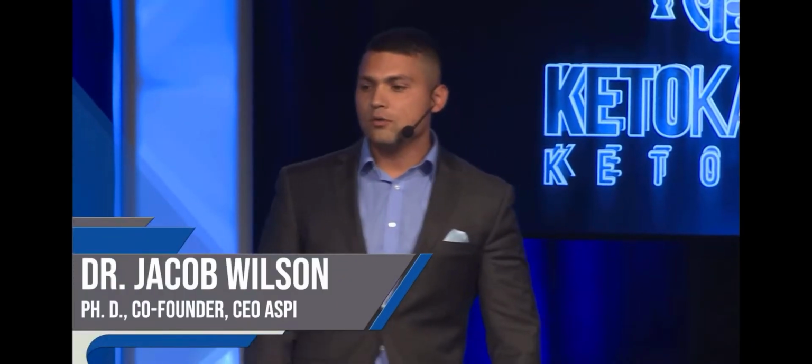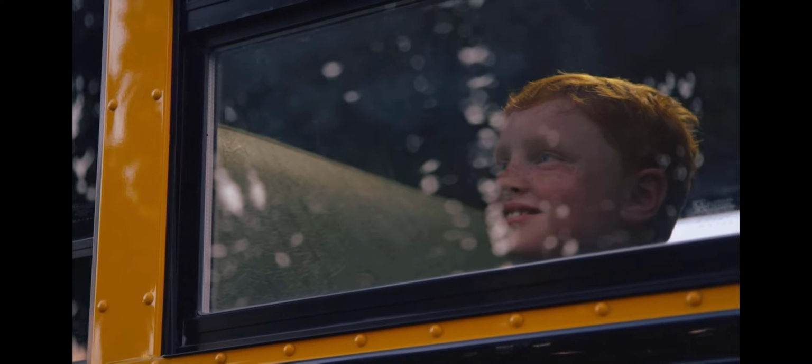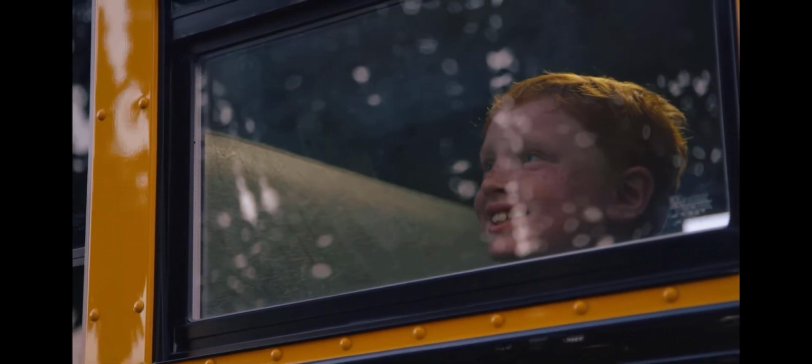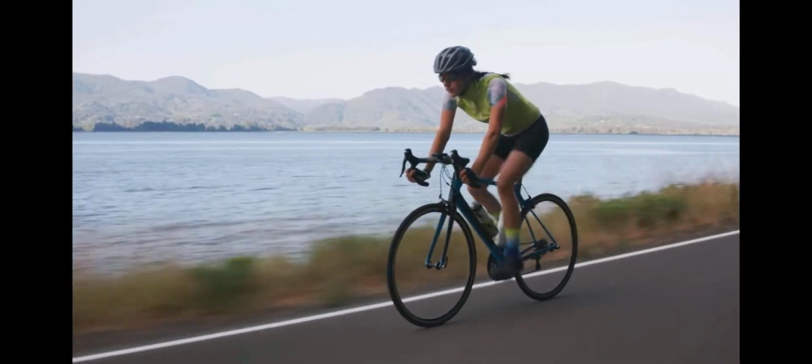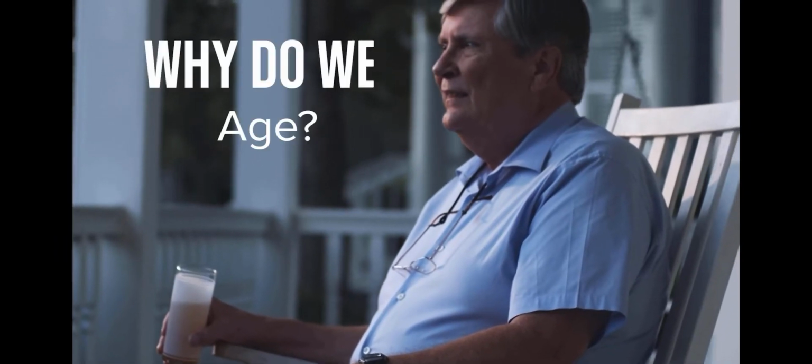There's a really good quote from Eleanor Roosevelt. She says, "Today is the oldest you've ever been and the youngest you'll ever be again." So here's your normal life cycle, right? You start off really young, you get up to your peak, and then you get older. Why do we age? That's the biggest question.